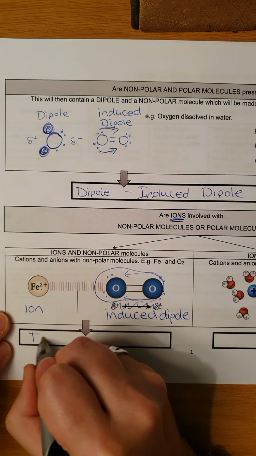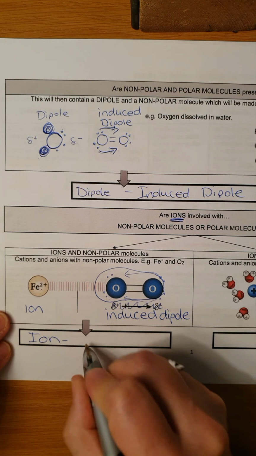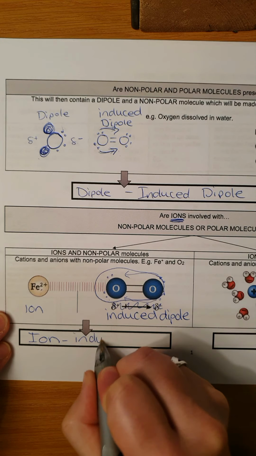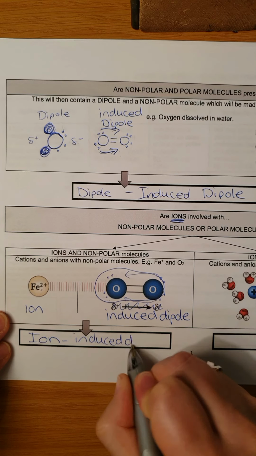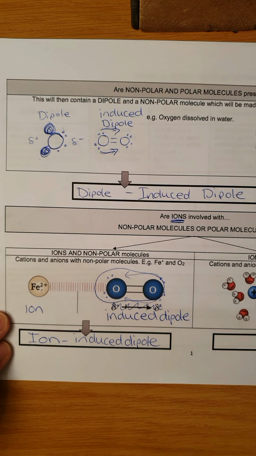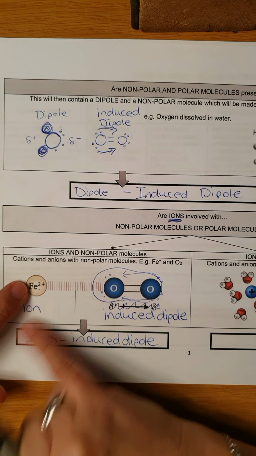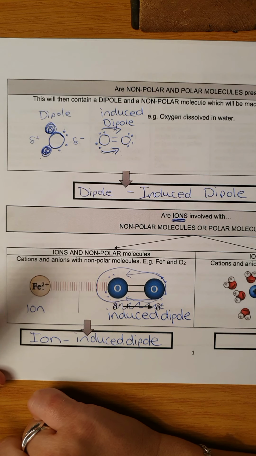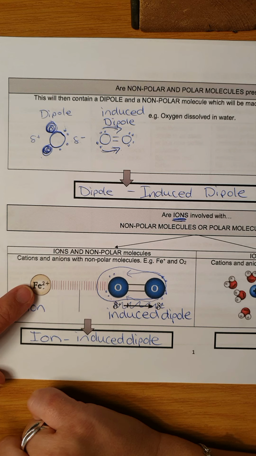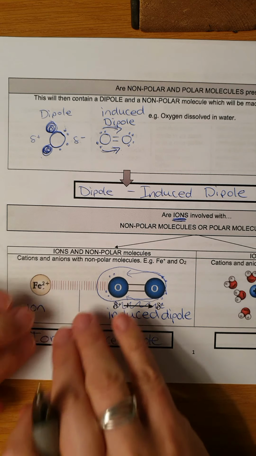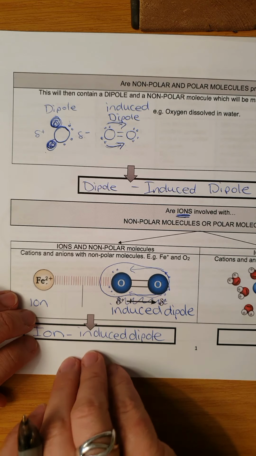So this is called an ion induced dipole force, when there are ions involved. How do you know there are ions involved? Because a substance that is ionically bonded will then break apart or dissolve.